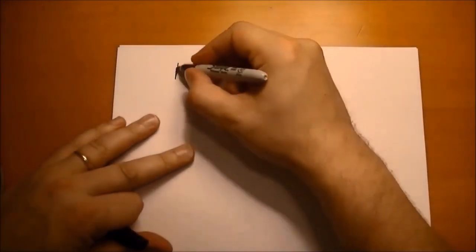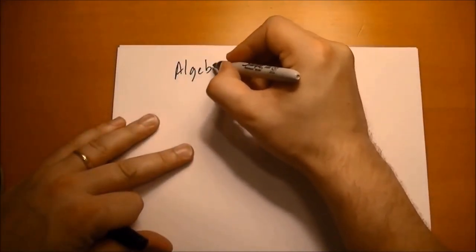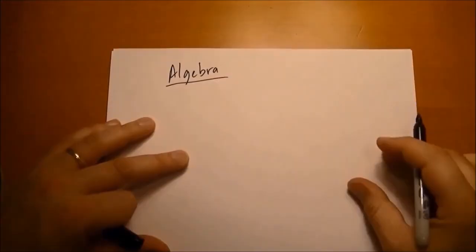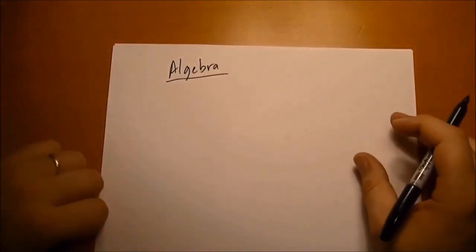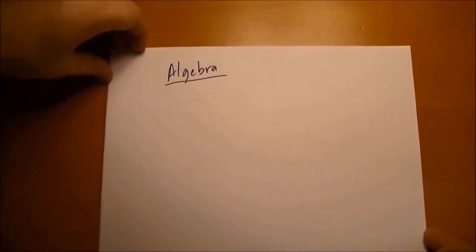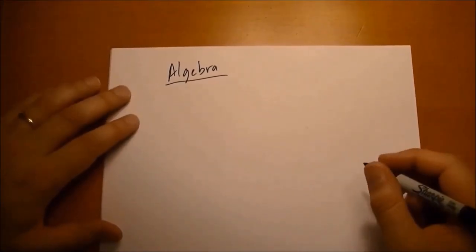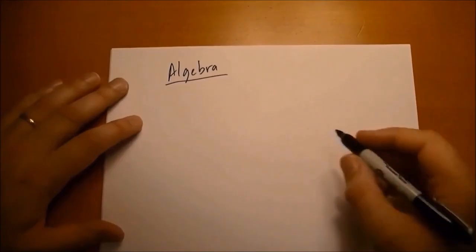What do you need to know? Well, if you want to learn electrodynamics, you have to be proficient in the following fields. One is algebra. If you don't know algebra, you're just going to be completely lost. I can't emphasize that enough. You really have to go out there and learn algebra, get used to moving those symbols around.